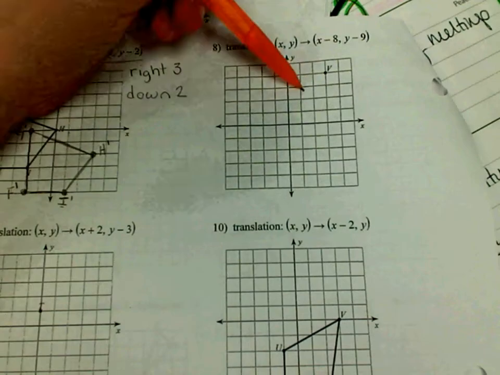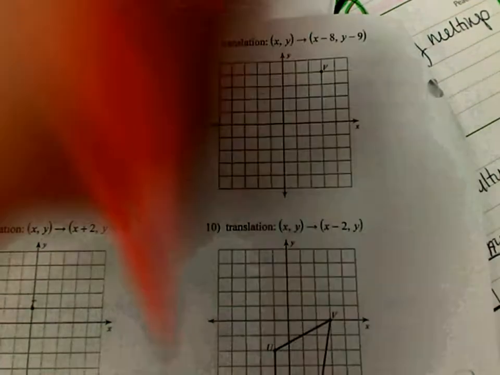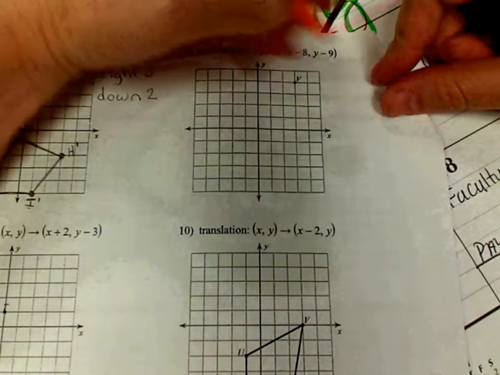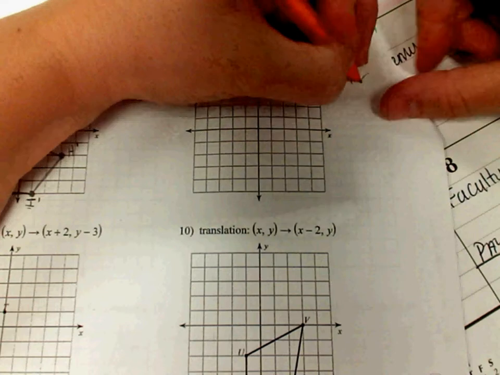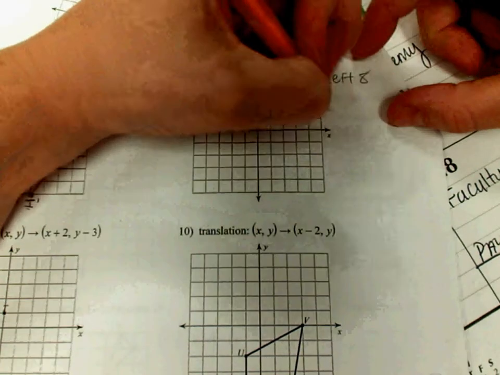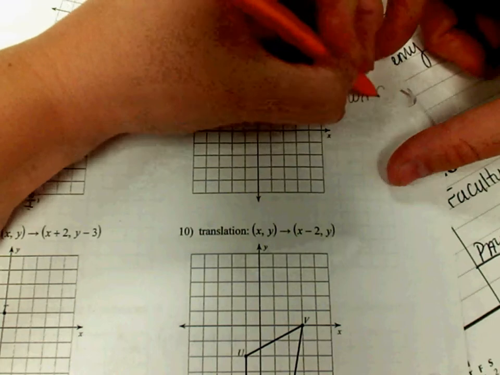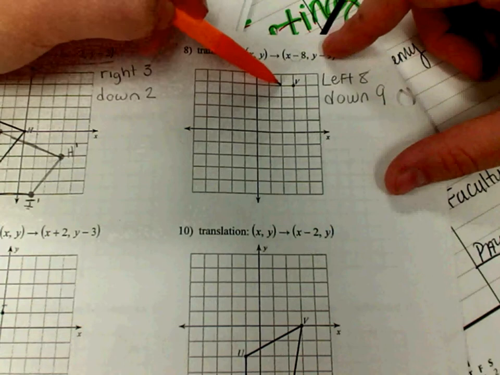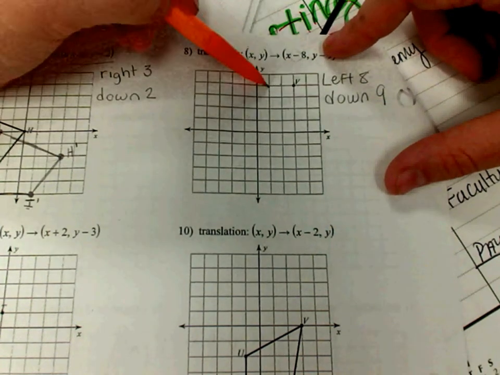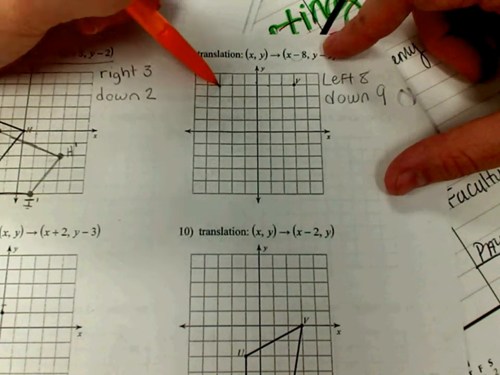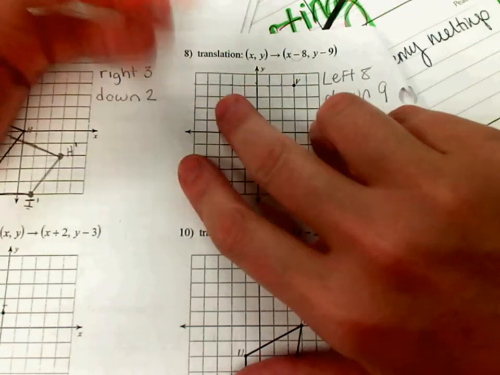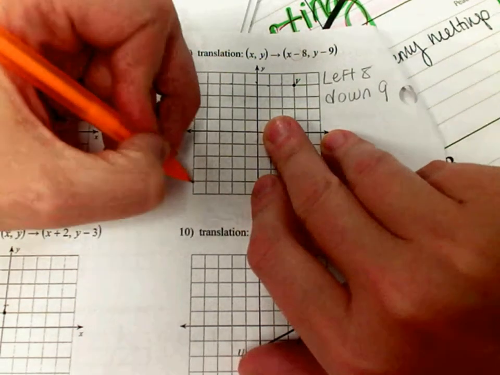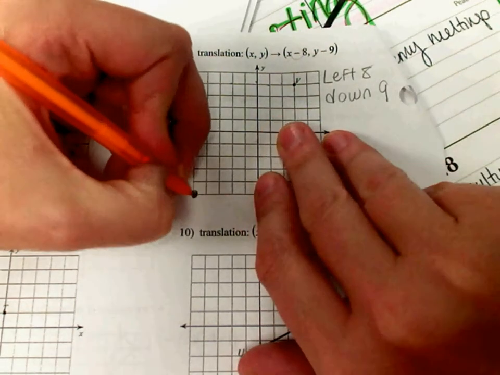Okay, number 8, it says x minus 8. So that means since it's x, we know it's left or right. Since it's minus, we know that means to go left. Left 8, and then y minus 9, that means to go down 9. So let's count. Left 8. 1, 2, 3, 4, 5, 6, 7, 8. 1, 2, 3, 4, 5, 6, 7, 8, 9, all the way down in the corner.